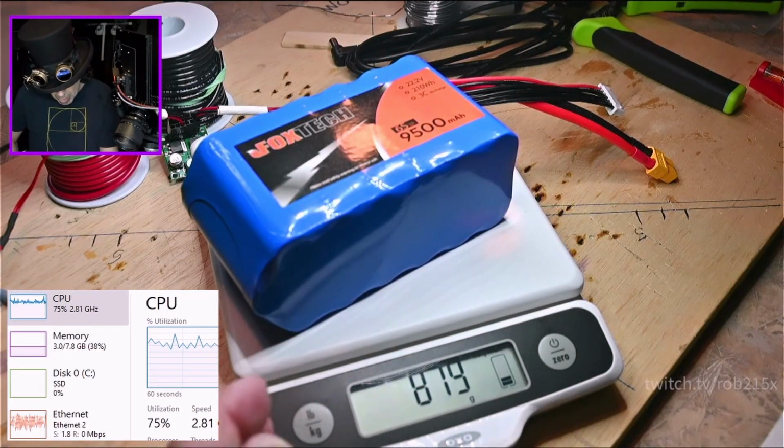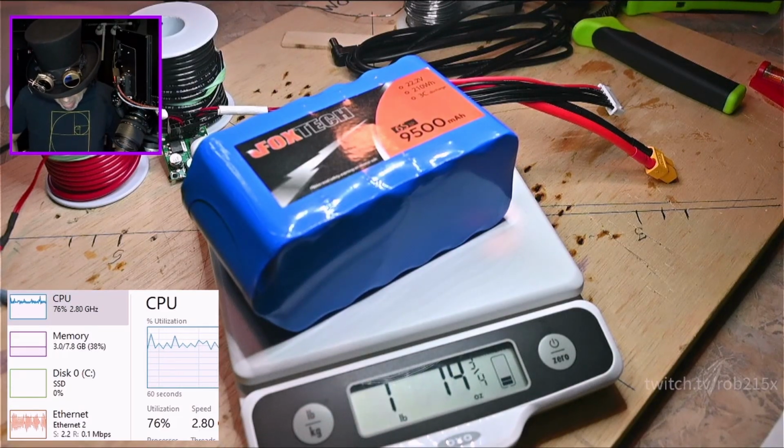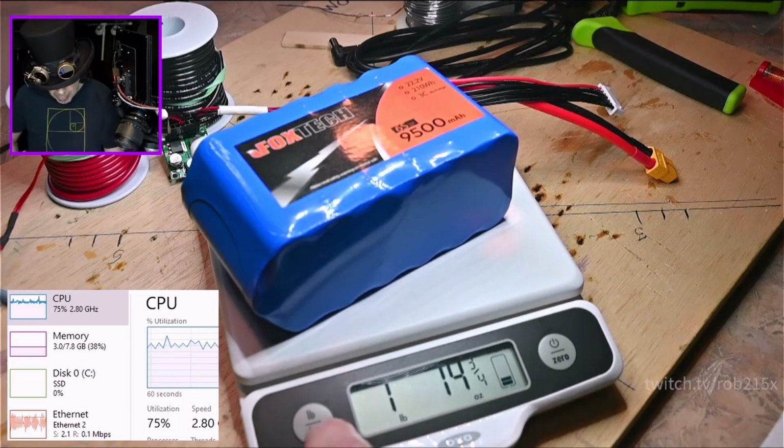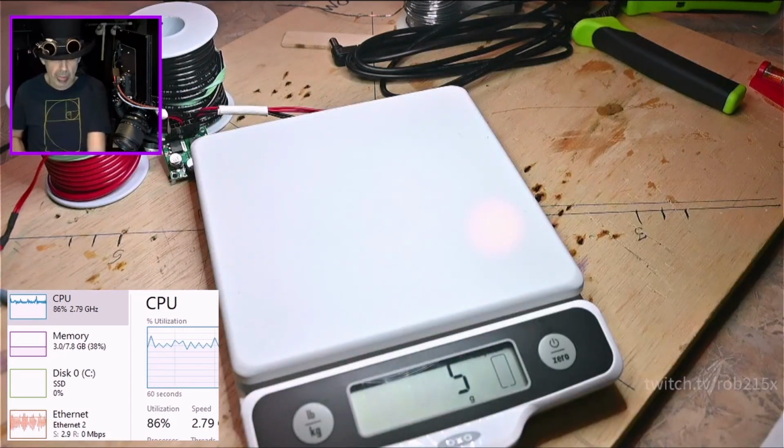So it's 800 and some grams. It's 1 pound, 14 ounces. I said a couple pounds, so it's not even a couple pounds. It's not bad.